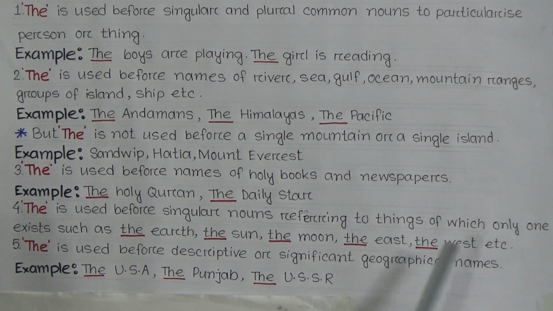And therefore the directions east, west, north, south, we know that these are only one, and before them, the east, the west, the north, the south, we have to use the article the to identify them. So the rule is, when you get a singular noun which refers to only one thing that exists, you have to use the article the.